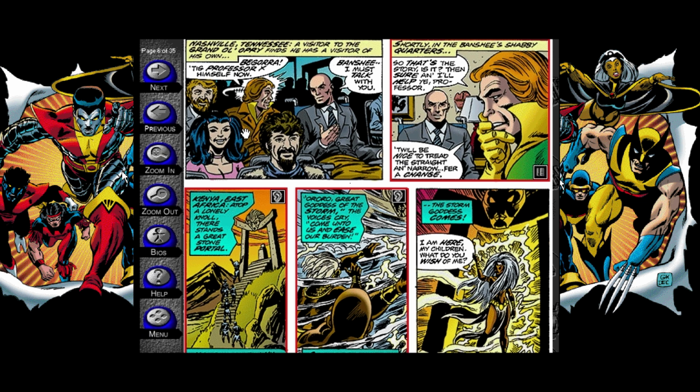Professor Xavier's quest for mutants continues in Nashville, where he recruits old acquaintance Banshee at the Grand Ole Opry. Later, far to the east in Kenya, tribesmen pray to Aurora, the goddess of the storm. In a flash of lightning, the goddess arrives and agrees to bring rain to the tribe's crops.